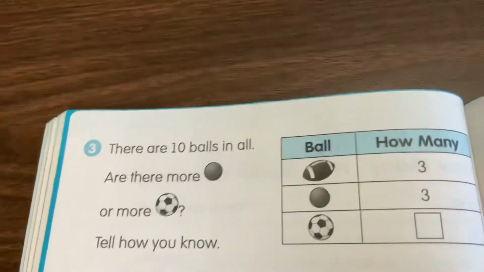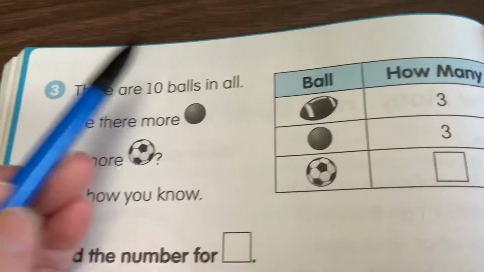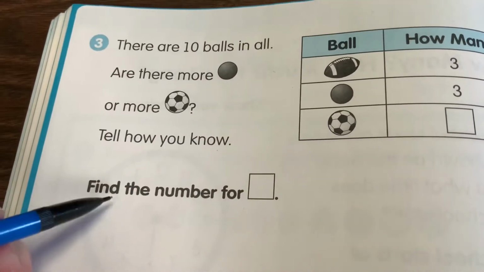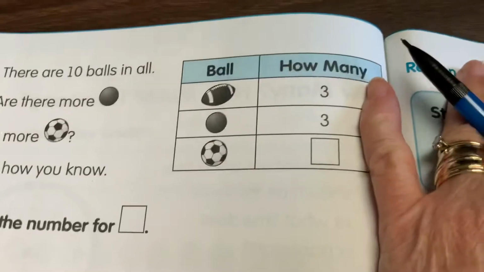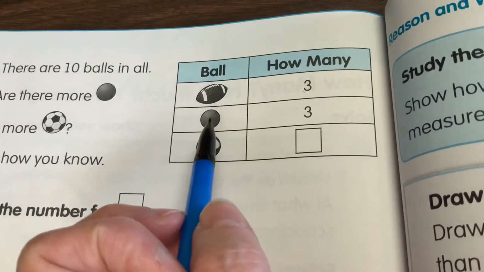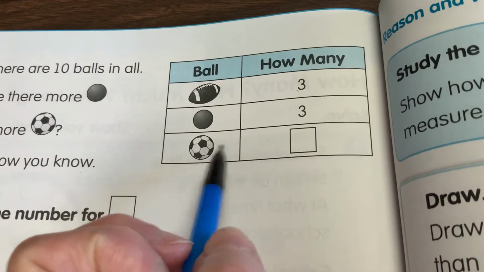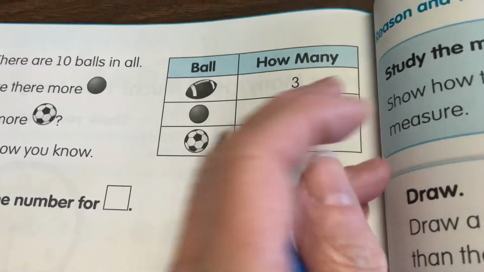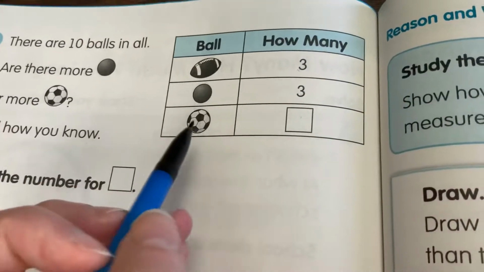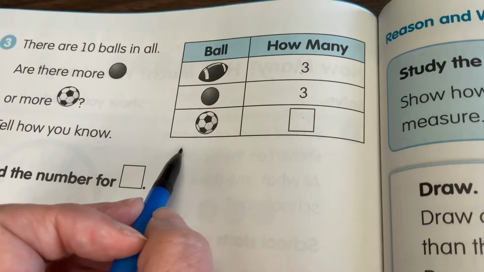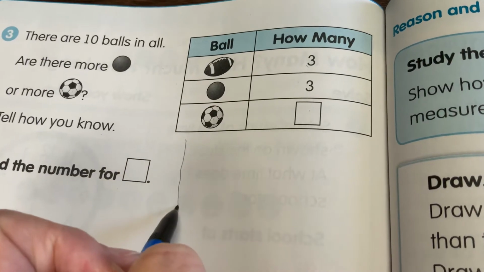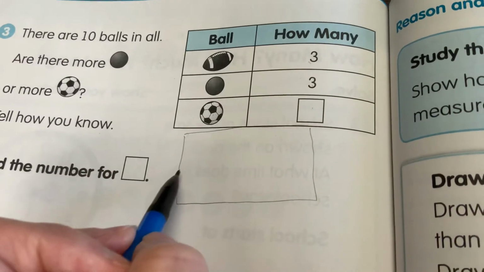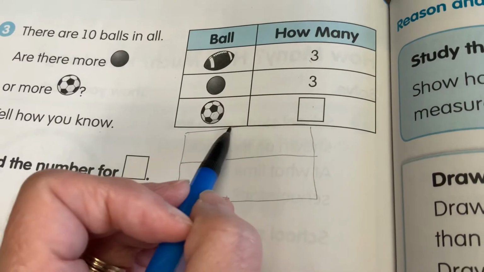And it says there are 10 balls in all. Are there more regular balls or more soccer balls? Tell how you know. Find the number for the blank. Well, if you look at the chart, it says there's 3 footballs, 3 regular balls, but it doesn't tell us how many soccer balls. But it does tell us there are 10 in all. So how are we going to find out how many soccer balls there are? Well, when we're talking about 10, I'm thinking 10 frame. Anytime we're talking about 10, a 10 frame can be used to find the answer.